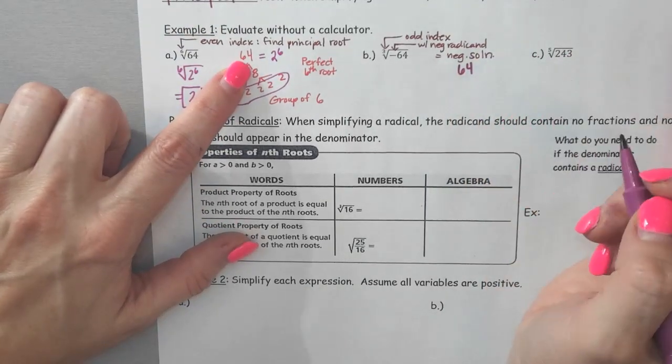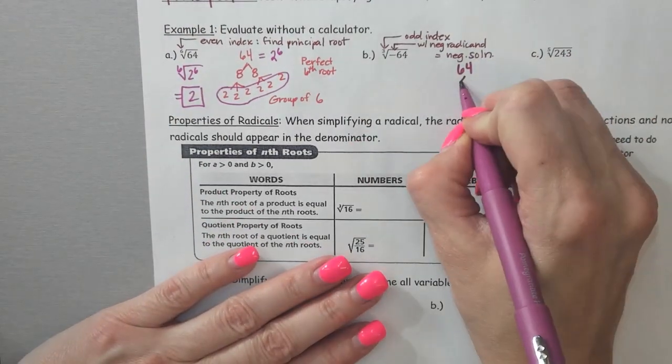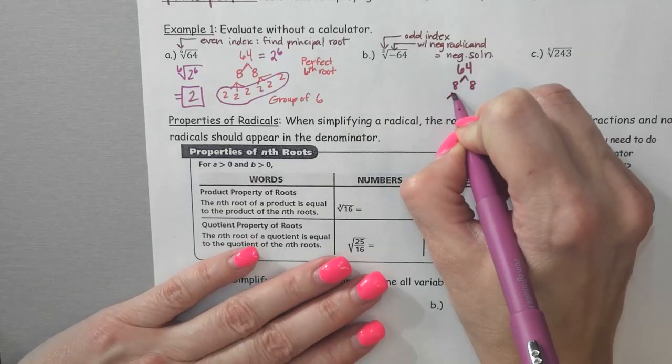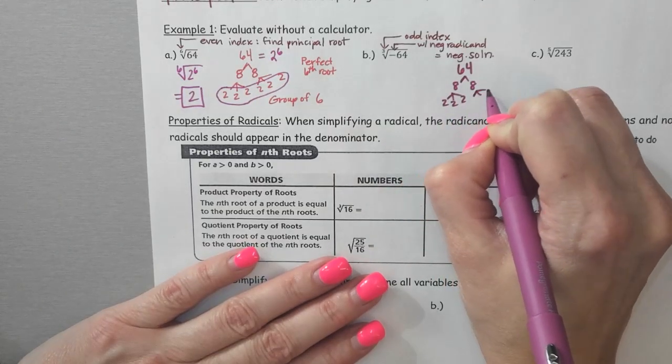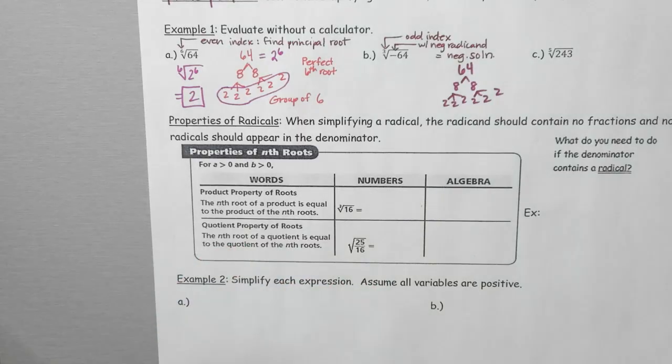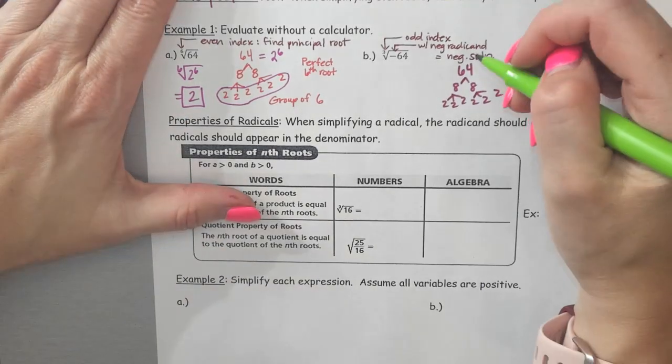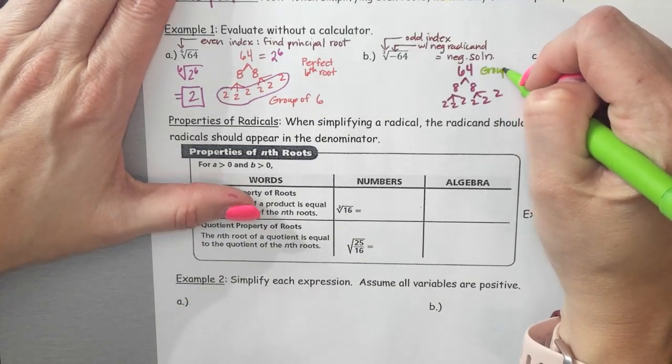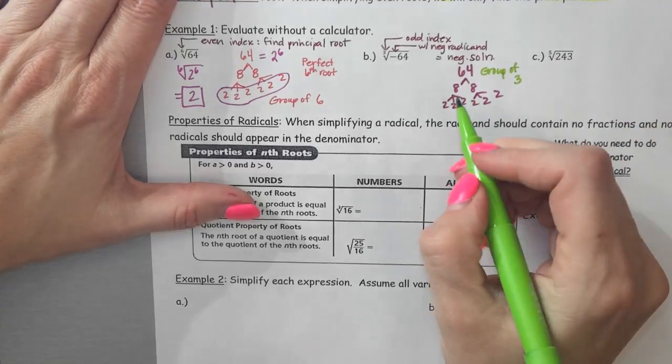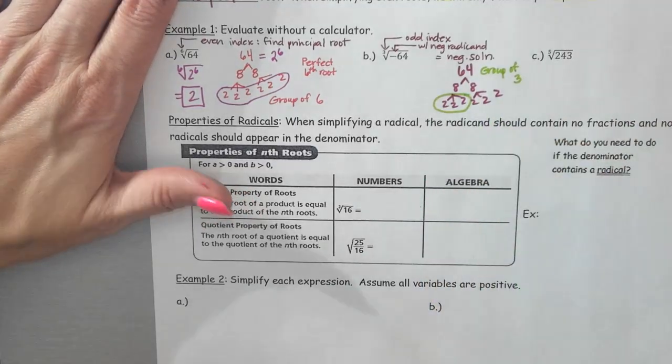But again, when you're doing the factor tree, if it's 64, we just did it, right? 8 times 8, which is 2 times 2 times 2, 2 times 2 times 2. Because the index is 3, we are looking for groups of 3. When you have a group of 3, do you guys remember what you do?